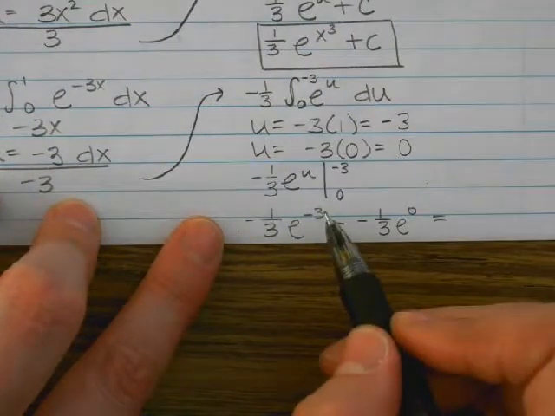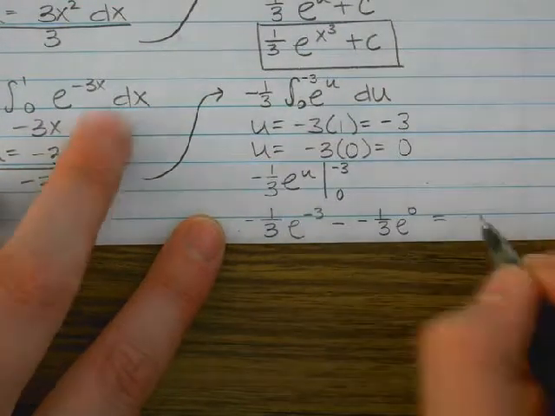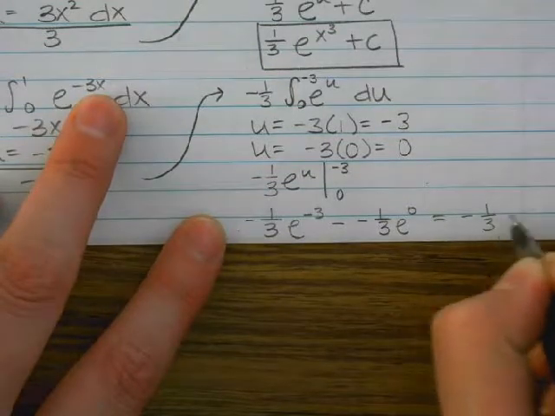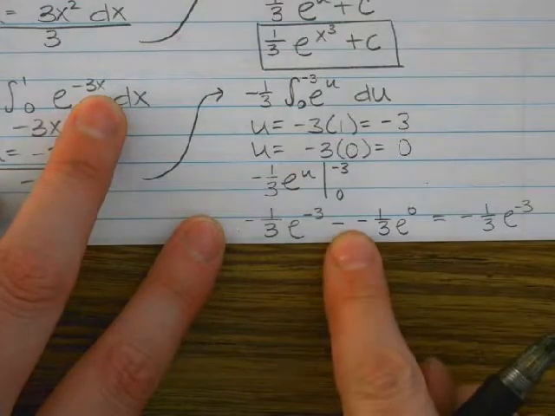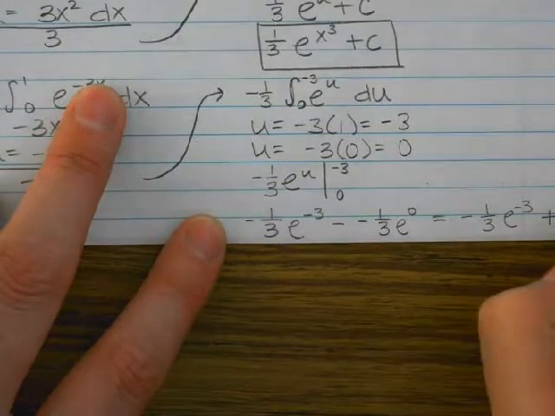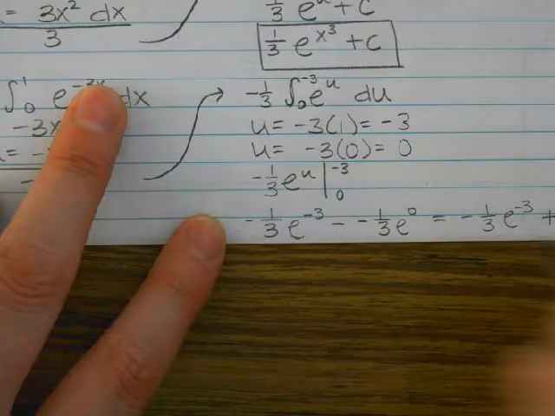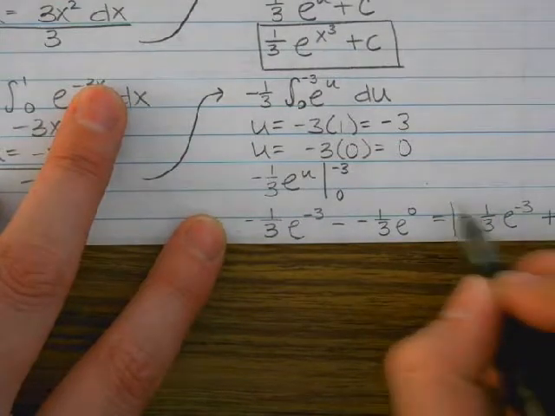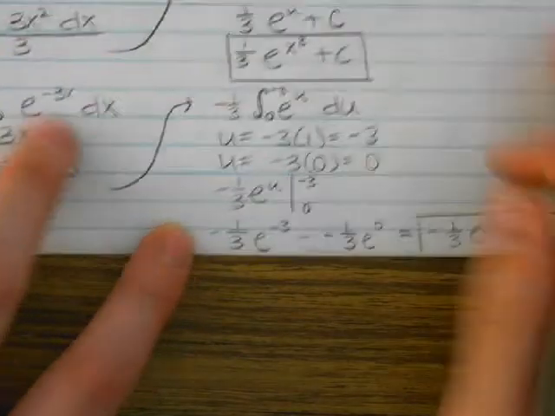Well, I'll make it easier for you a little bit. This first part's going to stay the same. Minus minus makes a plus. And why'd you say 1/3? Where'd the e go? Anything to the 0 is 1, except for 0. 0 to the 0 is not 1.